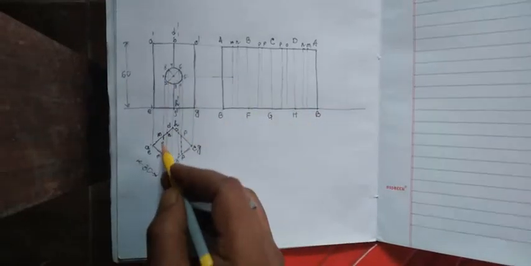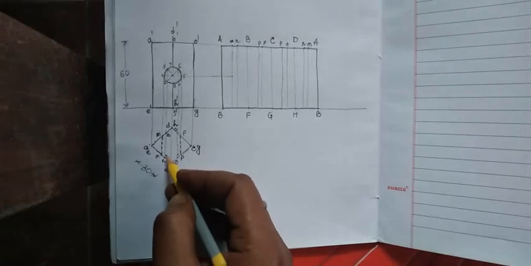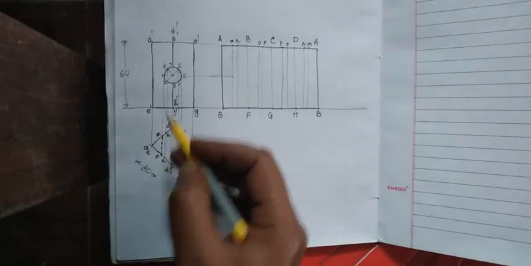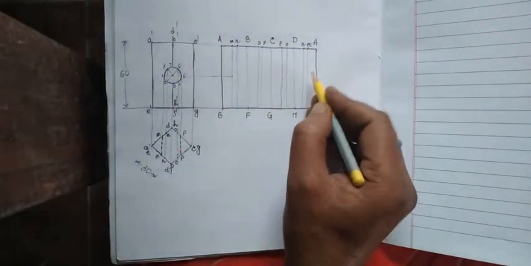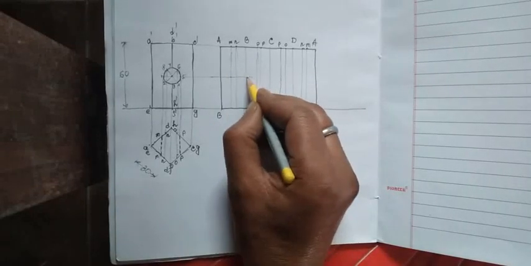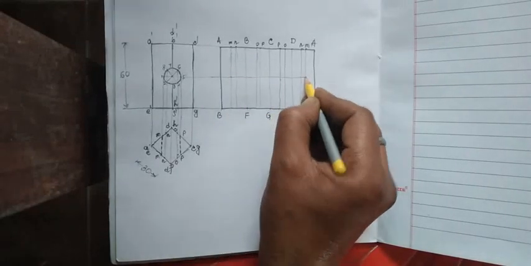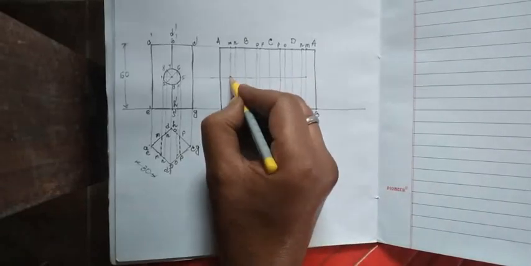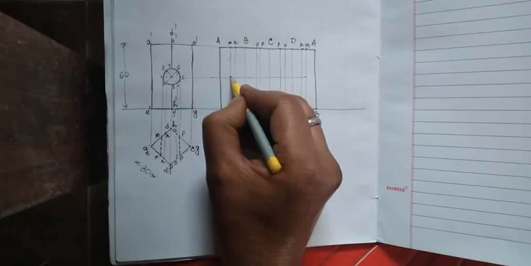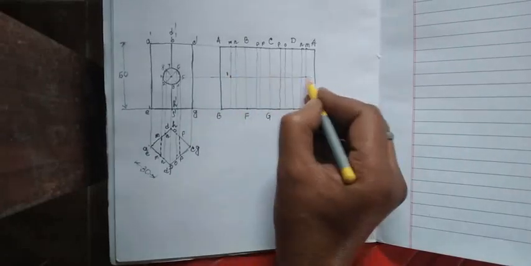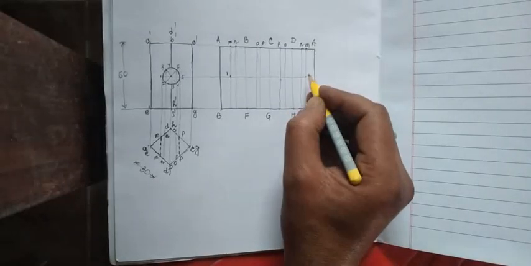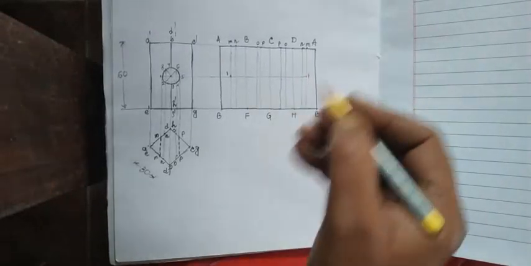Similarly, one touches the M line, and also one touches at the back side. Back side means another M is there. So the M line you have to draw. This is the M from 1. So this is the projection point of 1. This is 1 which touches the M. Here another M is there, so this point is M.